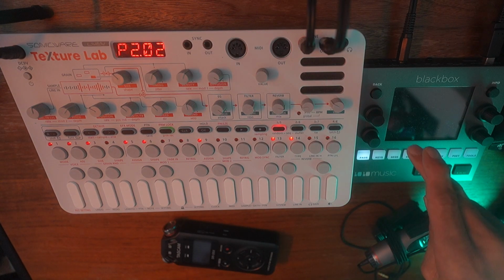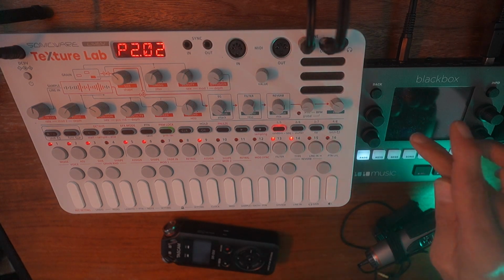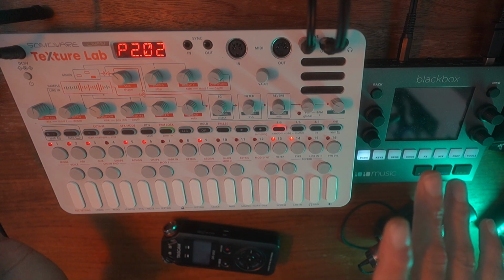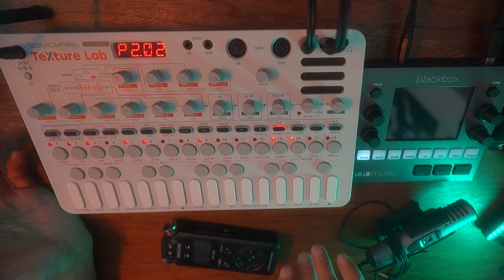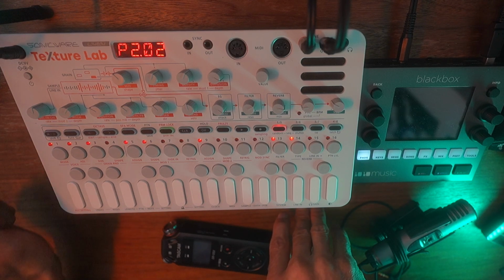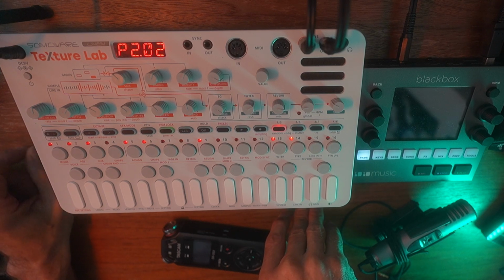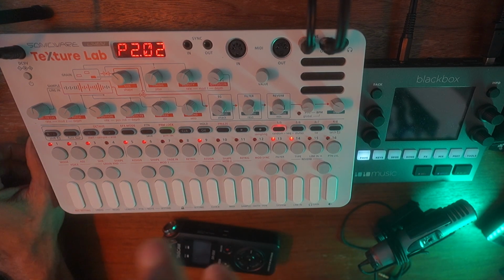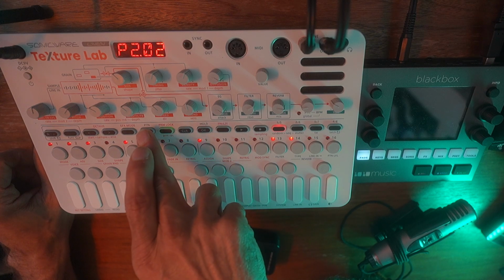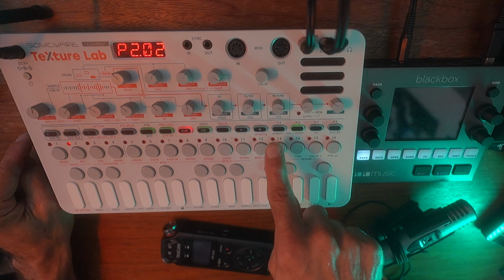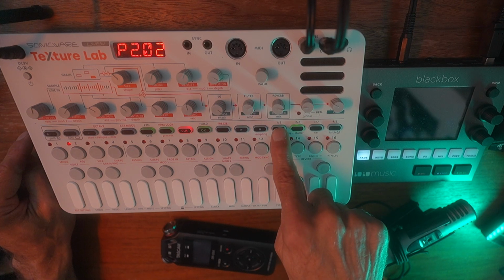So I have a black box hooked up over here, which I have some sounds in. I think I'm just going to sample that one. So Texture Lab, this is it. What we're going to do first is sample into this. I'm going to first go to a new pattern, which has nothing in it. I hit the pattern button and then the lights light up over here.